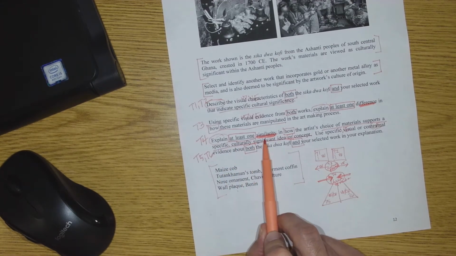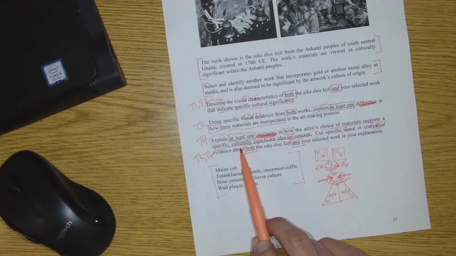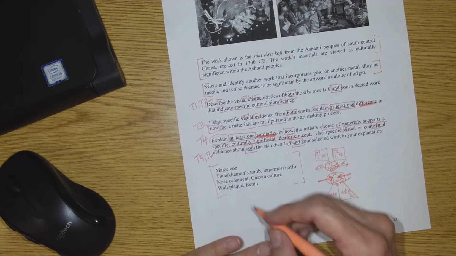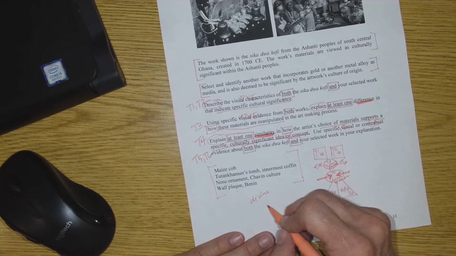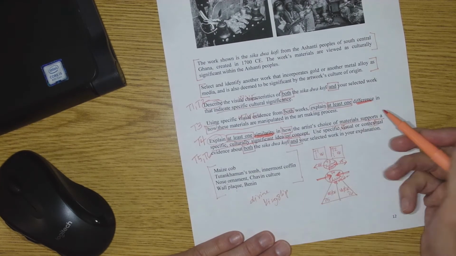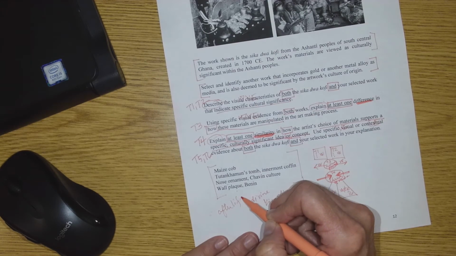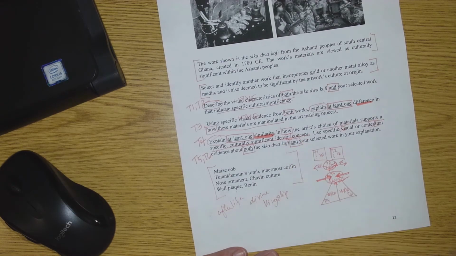Explain at least one similarity in how the artist's choice of materials supports a specific culturally significant idea or concept. We could say concepts like the divine, right? We could say concepts like kingship. We could say concepts of the afterlife, I guess. So just looking at that list, I've got an array of ideas or concepts that this stuff is going to help me with. Now I just got to find one that's similar, right?